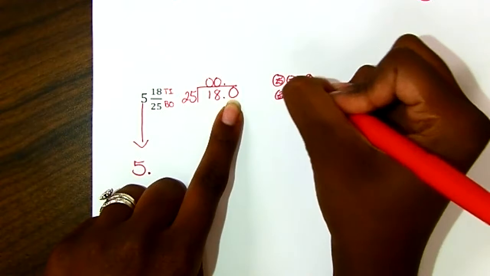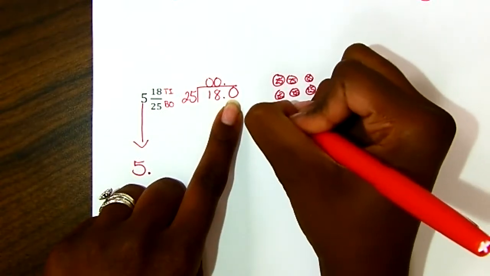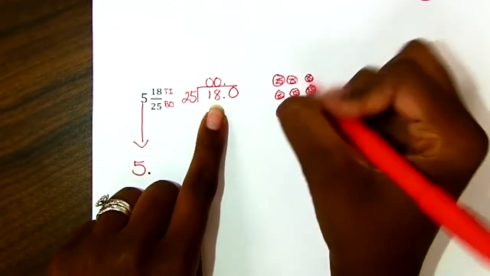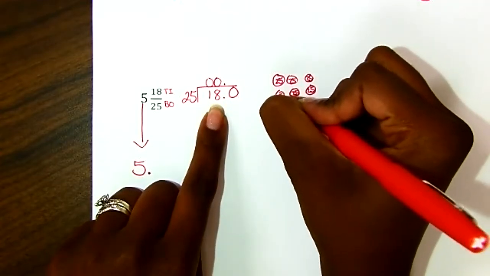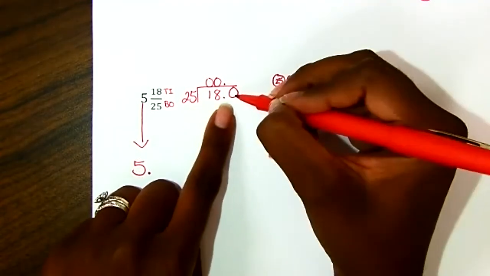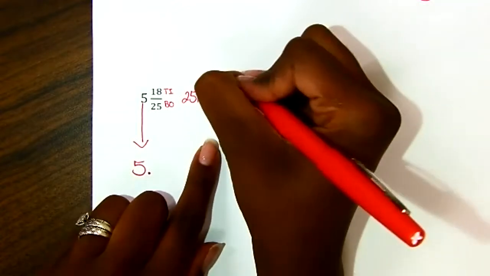If I add another quarter, I'm at $1.50. If I add another quarter, I'm at $1.75, which is very close. But if I add one more, I'll be at $2, which puts me over. So how many quarters can I put in here? 1, 2, 3, 4, 5, 6, 7. I'm going to put 7.